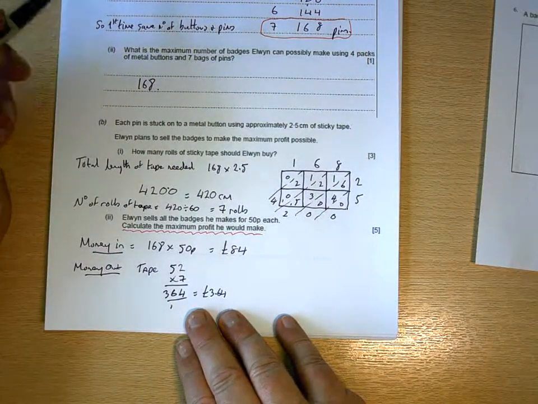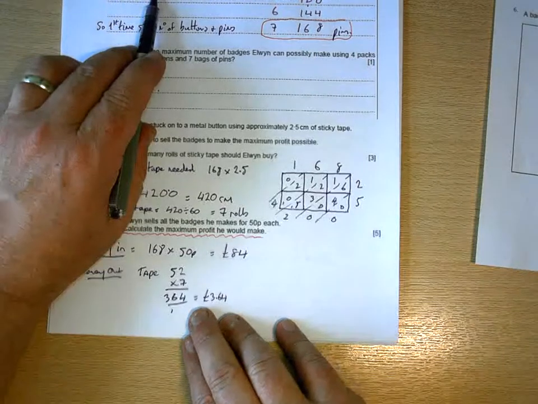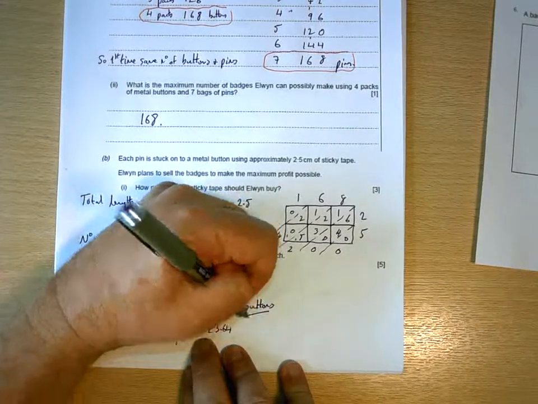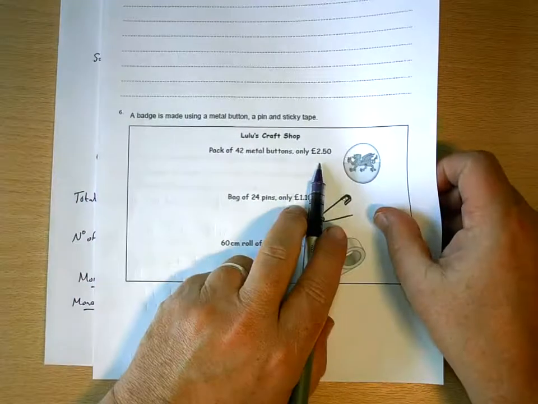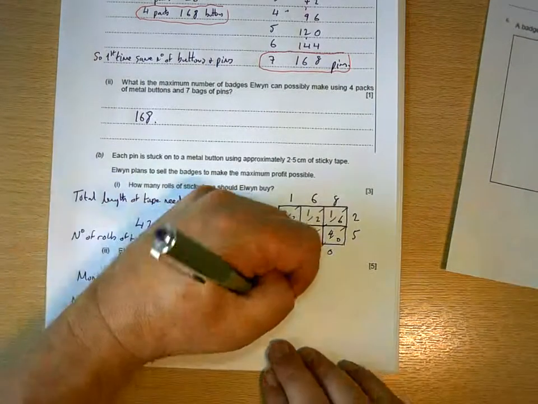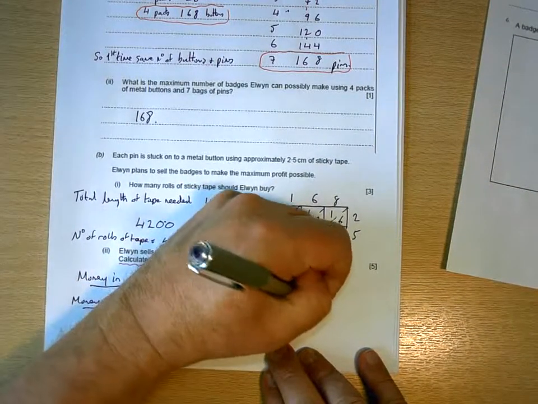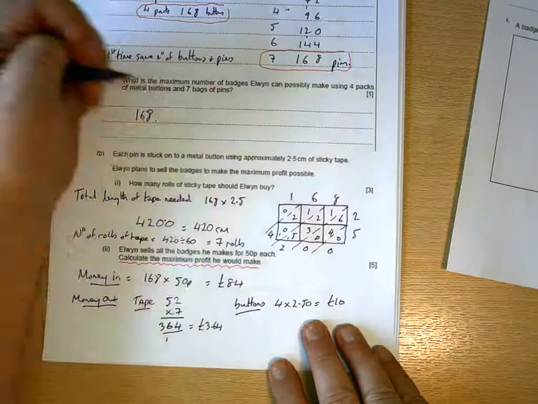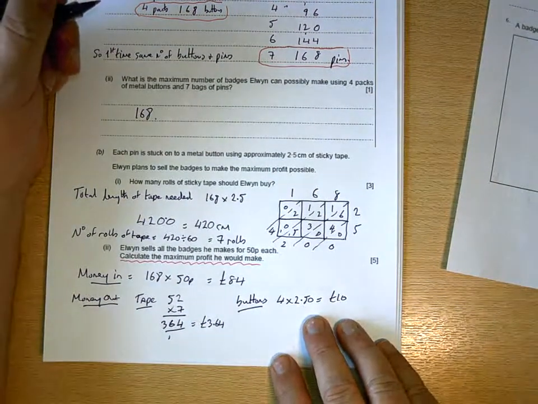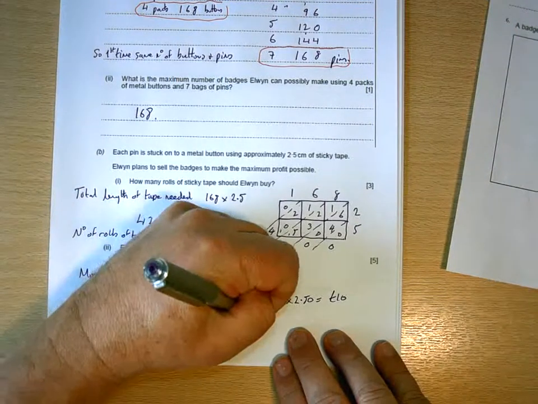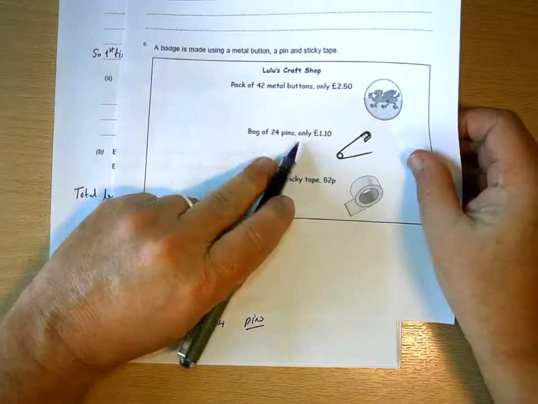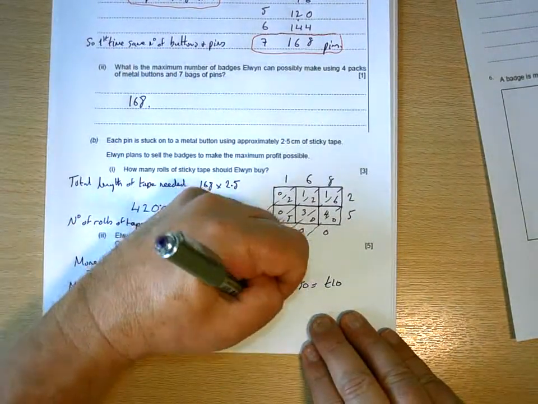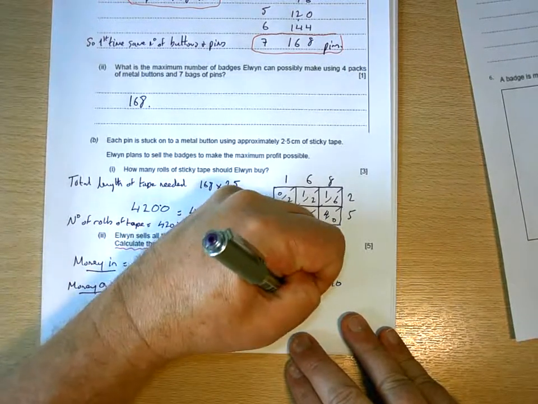The buttons, 4 packs of buttons, and each pack costs £2.50. So that's going to be 4 lots of £2.50. Double and double again, so 2 lots will be £5, 4 will be £10. And then the other cost is for the pins. So the pins cost £1.10, and he's buying 7 bags. So that would be 7 lots of £1.10, which is £7.70.